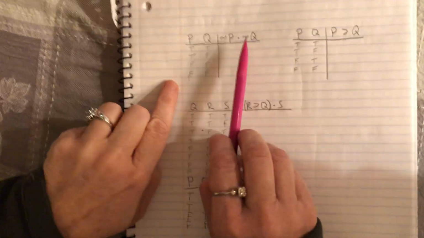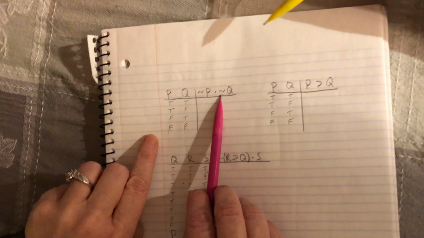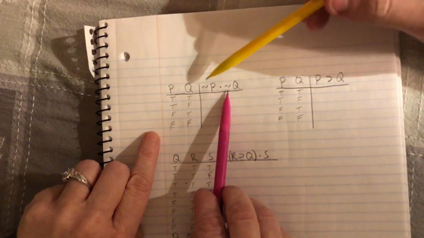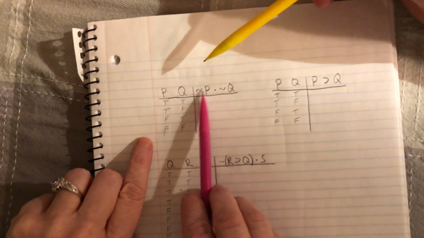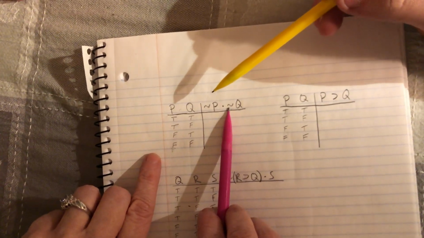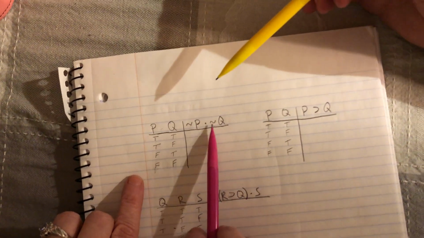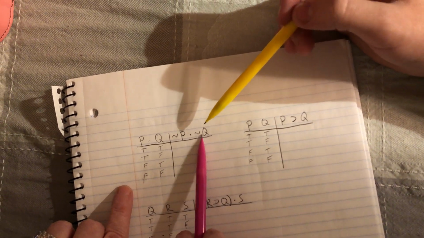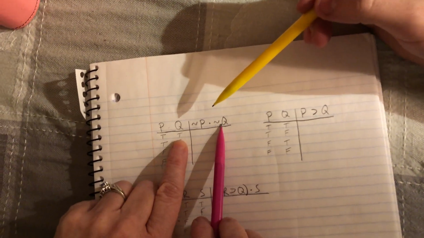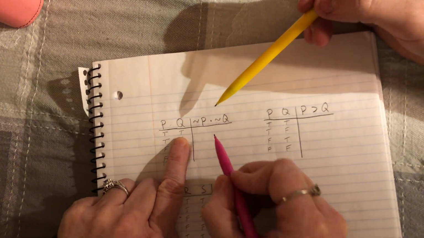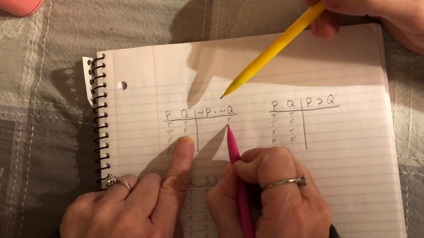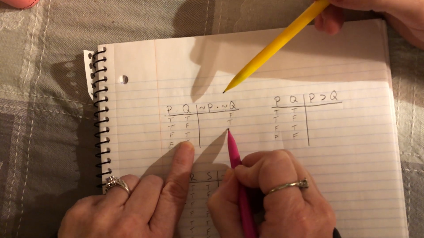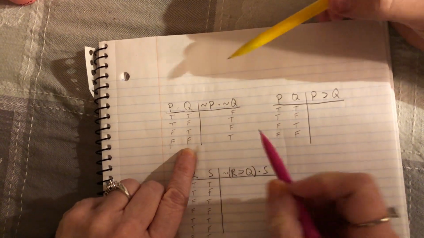All right, so I'll think out loud and you can spot me if I need it. So first I'm doing this, the tilde, and because it's between these two, I'm doing this one first. Or does it not matter? Doesn't matter. Okay, so this is not Q. So I am filling in here the opposite of Q. So this is going to be false, true, false, true.